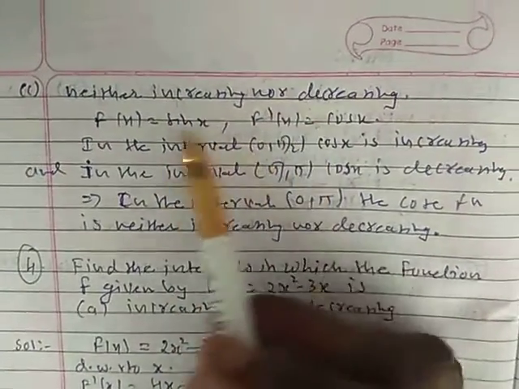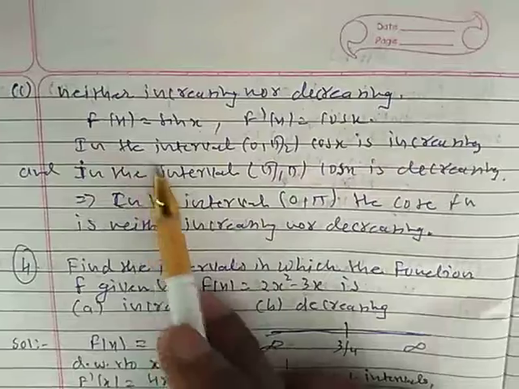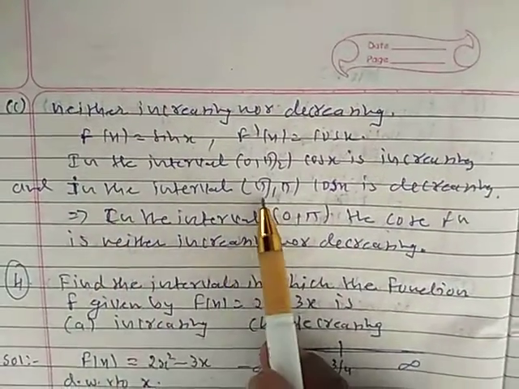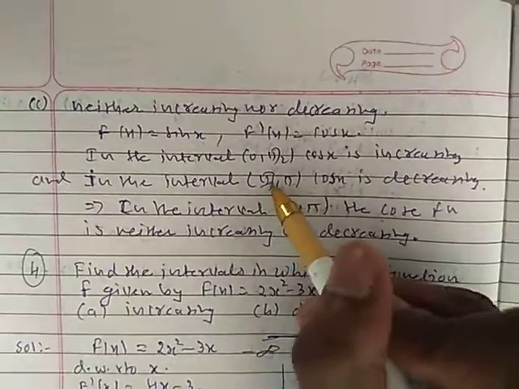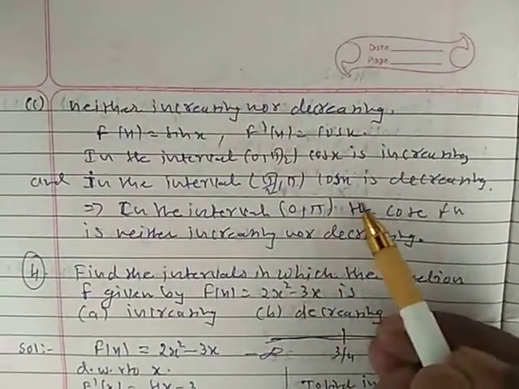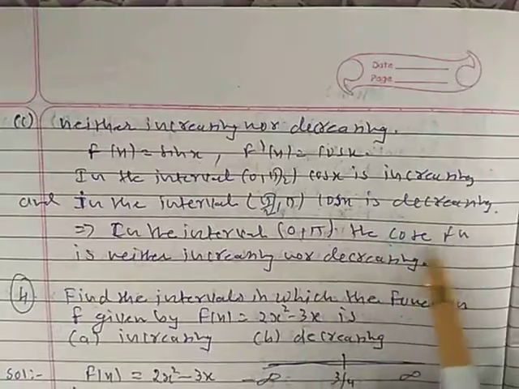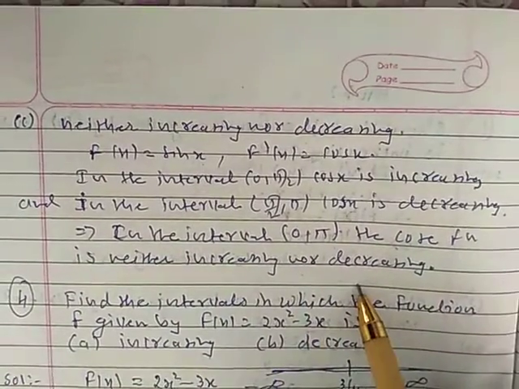Neither increasing nor decreasing. f(x) = sin x, f'(x) is cos x. In the interval 0 to pi by 2, cos is positive, and in the interval pi by 2 to pi, cos x is negative. So in the interval 0 to pi, the function is neither increasing nor decreasing.